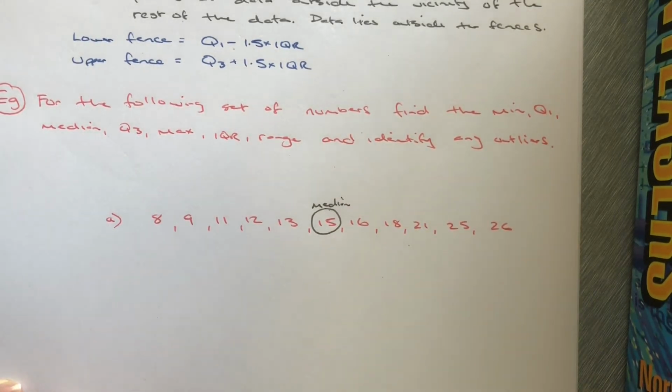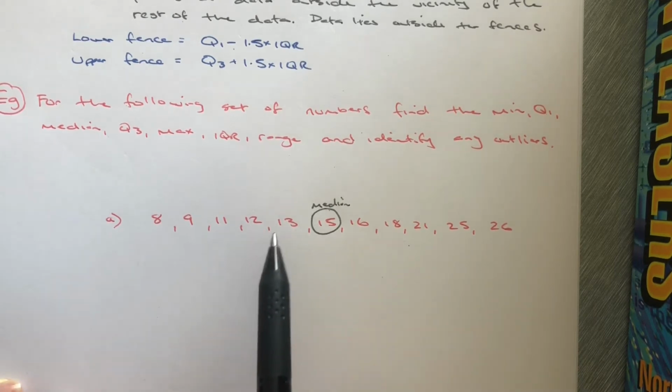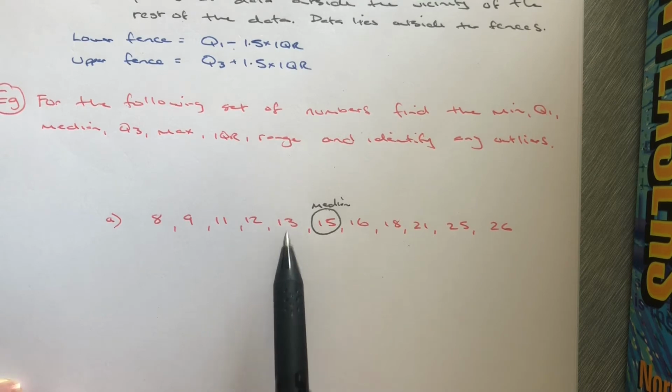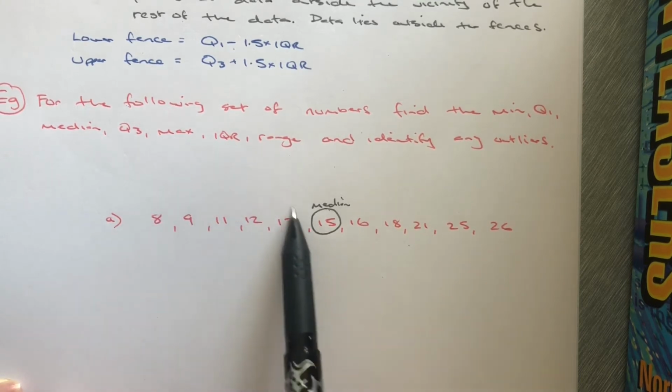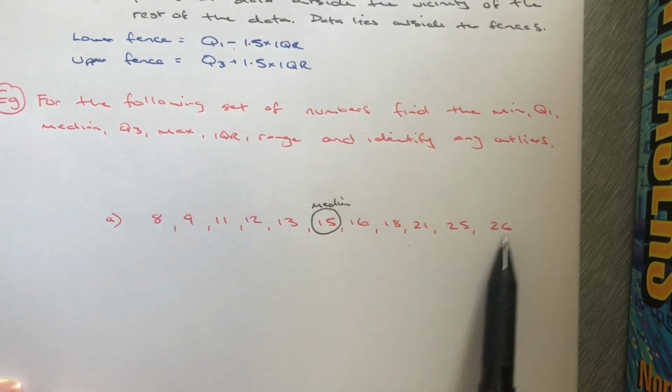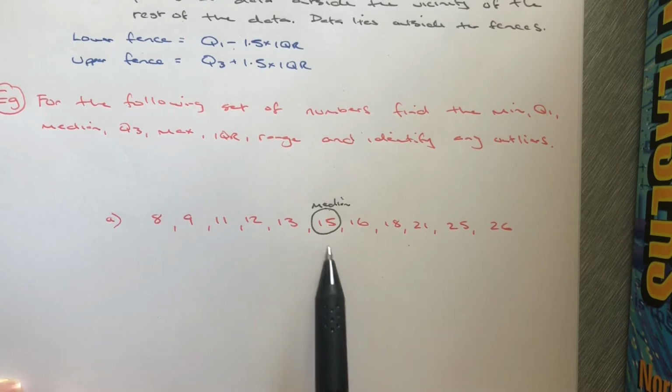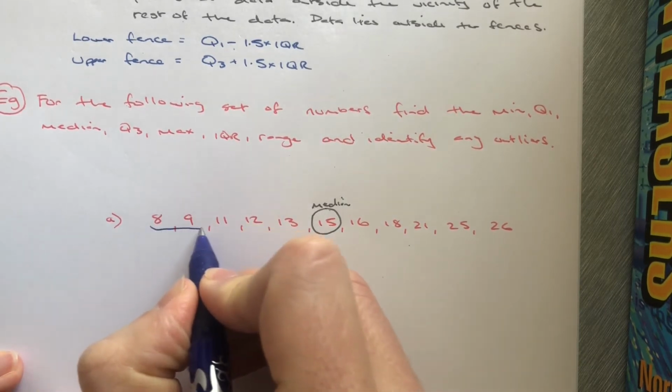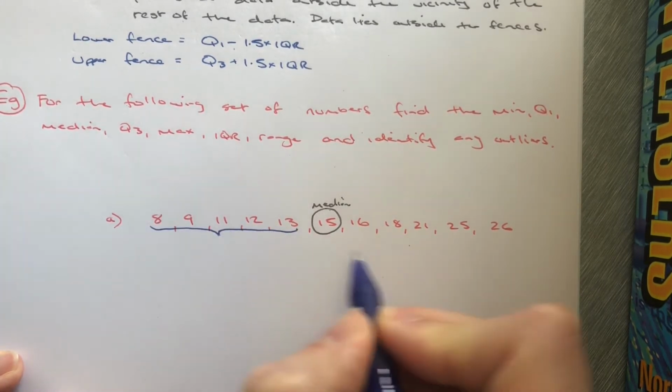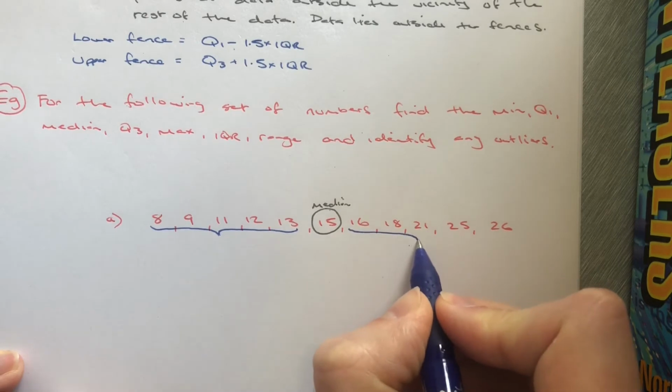Cool. Now I want to find maybe the lower quartile. Can you see how we can split this into two sets now? So here's our lower numbers and here's our upper numbers. We don't need this 15 anymore. So I want to focus on these ones here to find my lower quartile and these ones here to find my upper quartile.